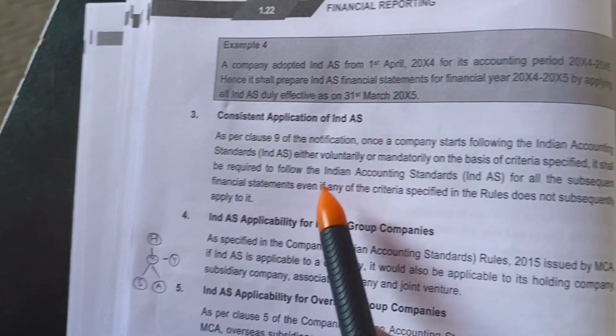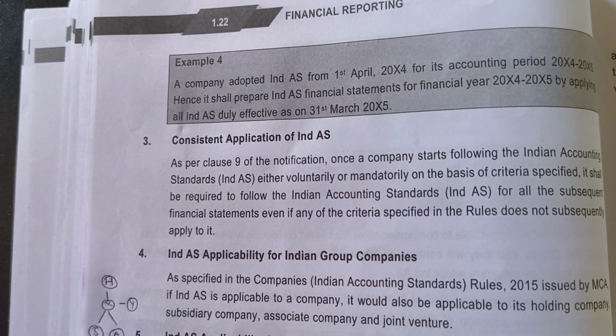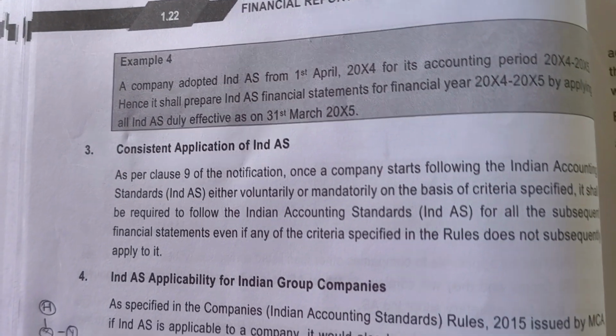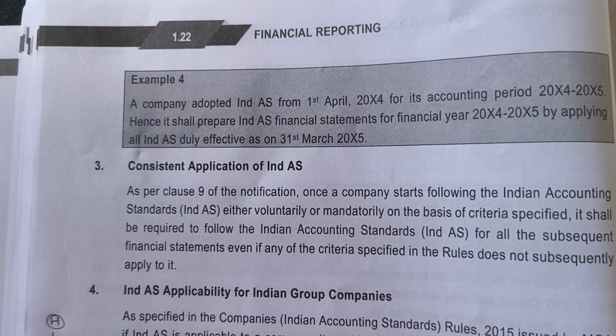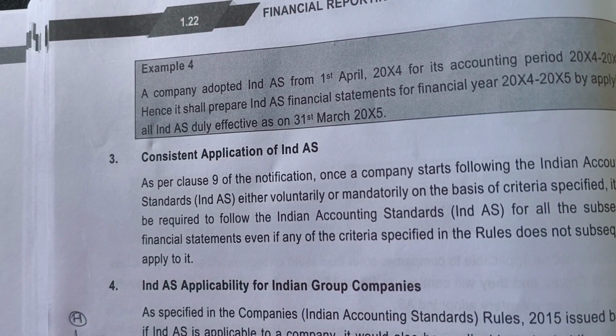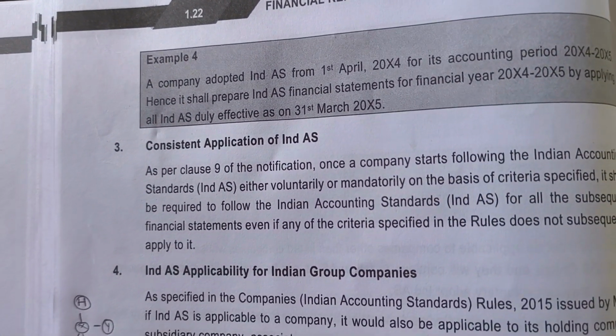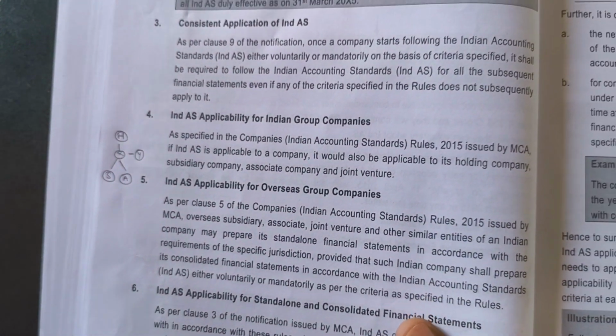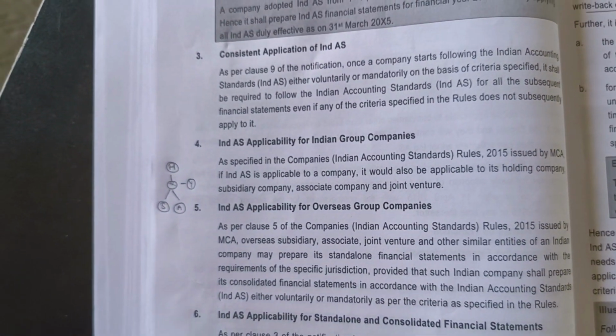And consistent application of Ind AS once applied. Okay, so if a company voluntarily or mandatorily has once applied the Ind AS, it has to continuously, consistently apply that accounting standard without failing. Okay, there's no point of leaving it again.